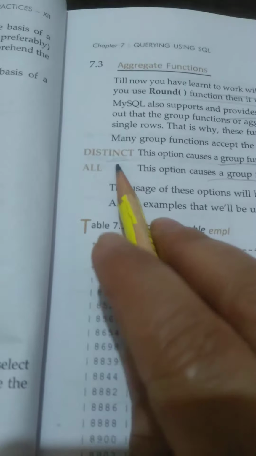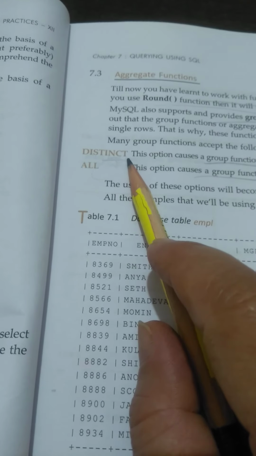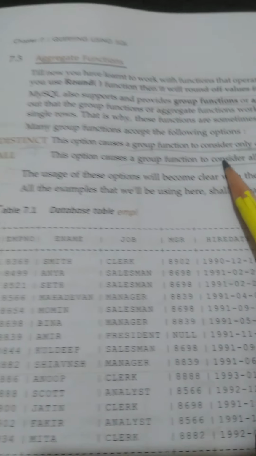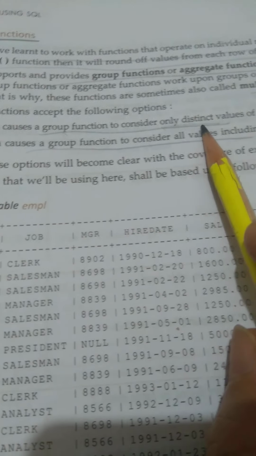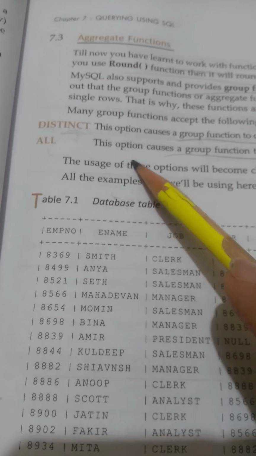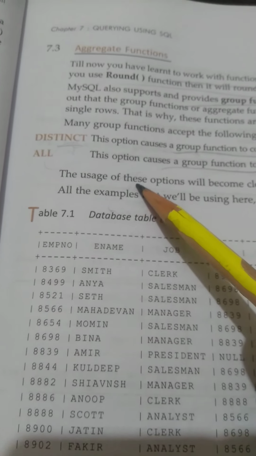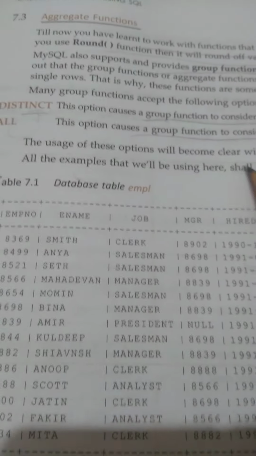So we have the distinct and all keywords. The distinct keyword works on multiple rows, and it will return only unique or distinct values. And all is just the opposite of distinct. It will give you all the values including duplicates, and it will also work on multiple rows.